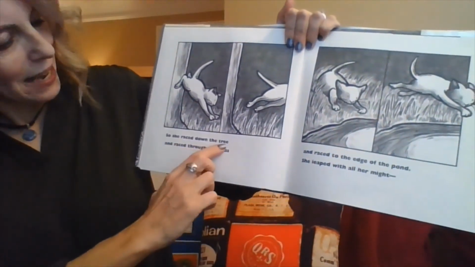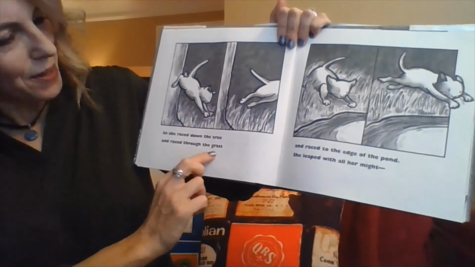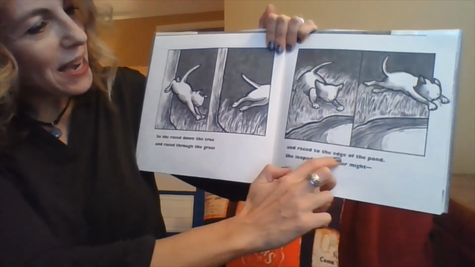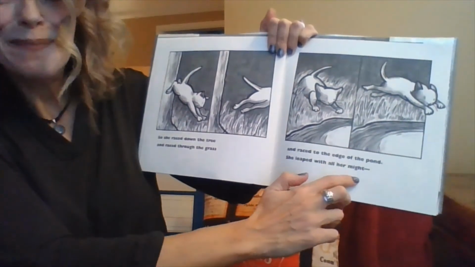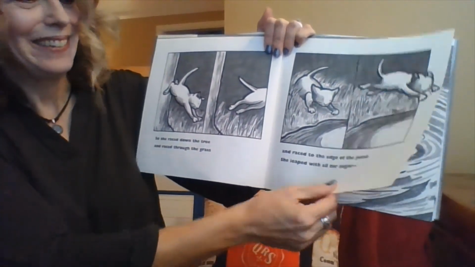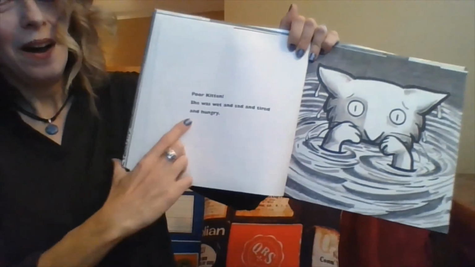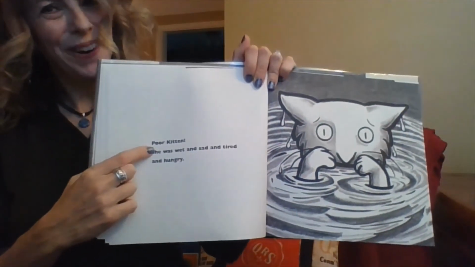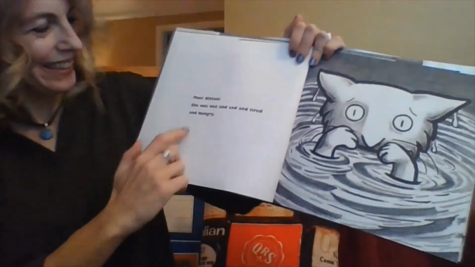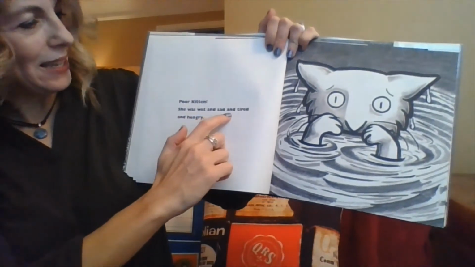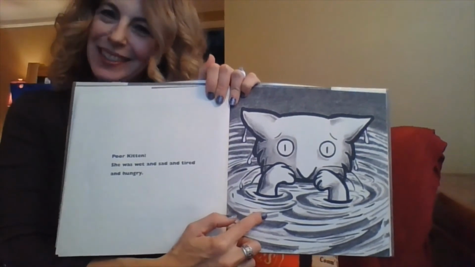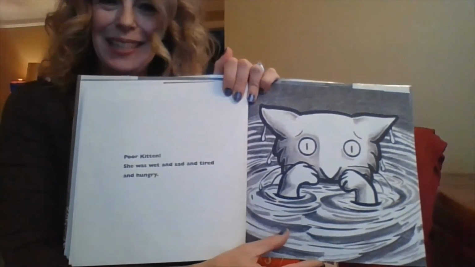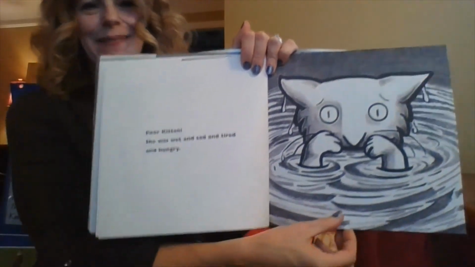So she raced down the tree and raced through the grass and raced to the edge of the pond and leaped with all her might. What do we say? Poor kitten. She was so wet and sad and tired and hungry. Was that really milk? No, she didn't really leap into milk. She leapt into the pond.